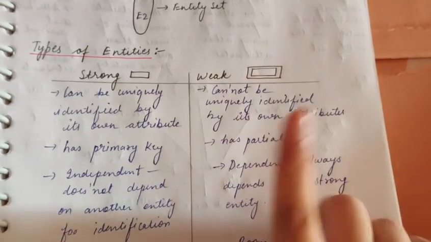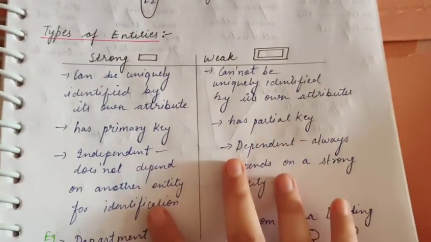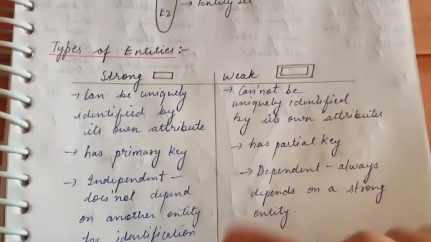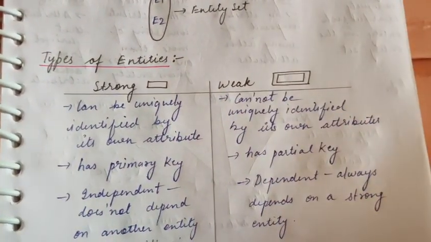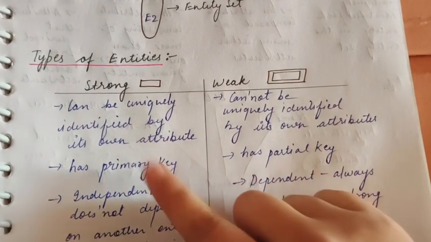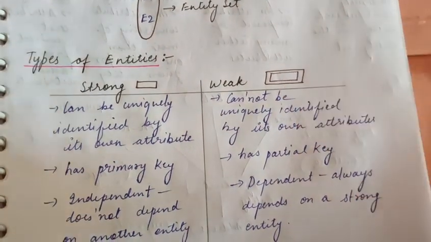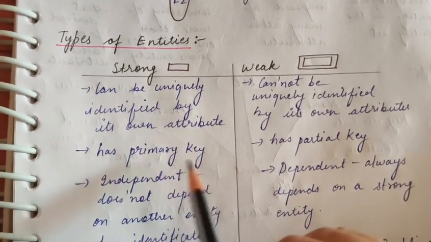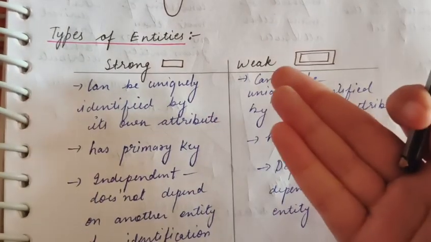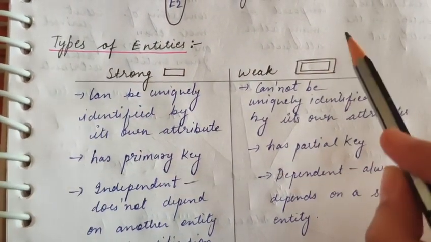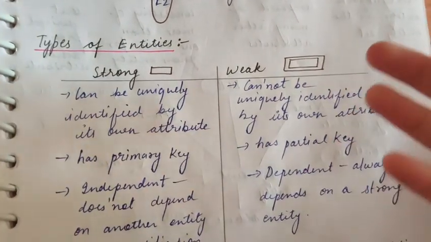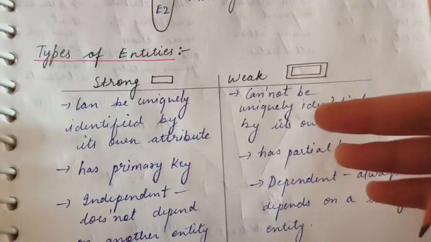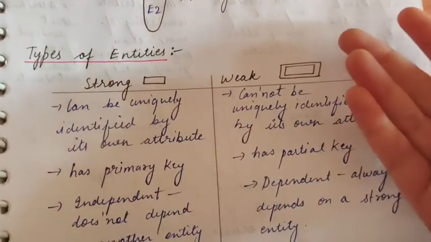So there are the types of entities we have to discuss. So first type is strong and the second is weak. So strong entity is a type of the entity that has a key attribute that can uniquely identify each instance of an entity. Means the primary key, we have the primary key, right? So primary can uniquely identify each attribute. But in the case of weak, we cannot be uniquely identified by its own attribute alone. It depends on the strong entity to be identified.